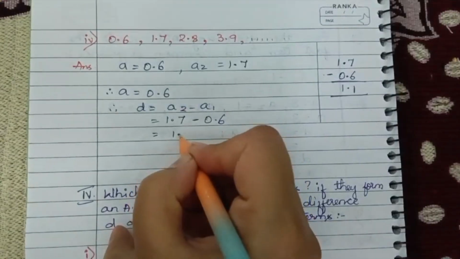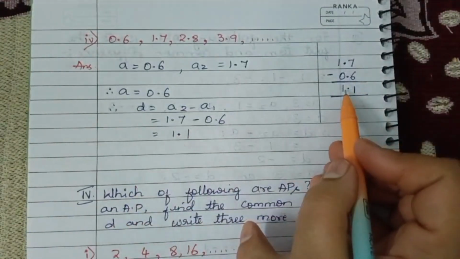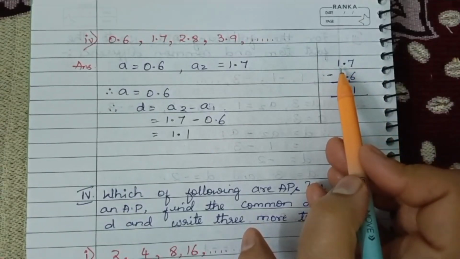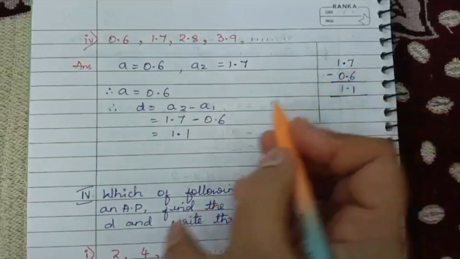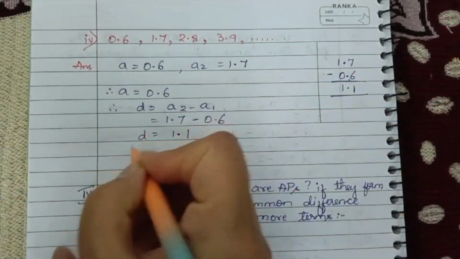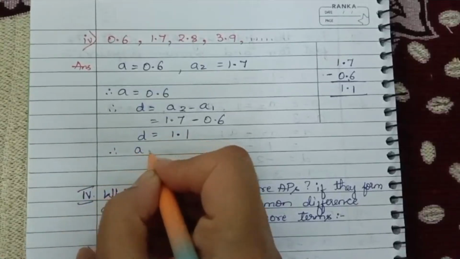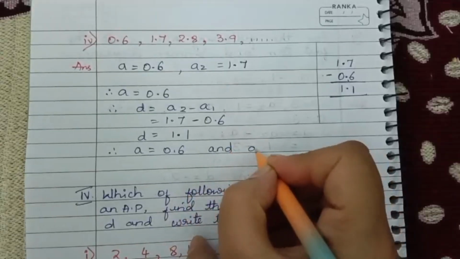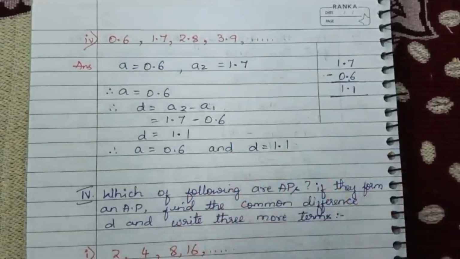So here 1.1. Why am I not taking minus? Because this is the lesser value and this is the greater digit. Okay, it is positive, so we are not taking that value. Therefore a is equal to 0.6 and d is equal to 1.1.